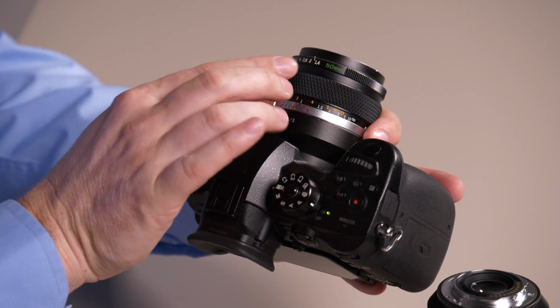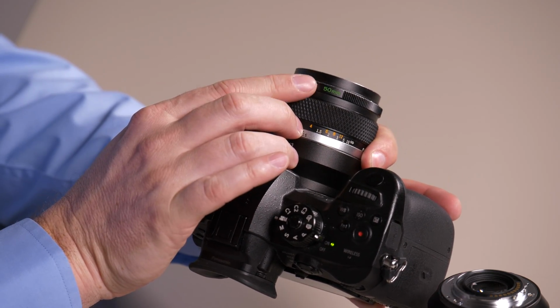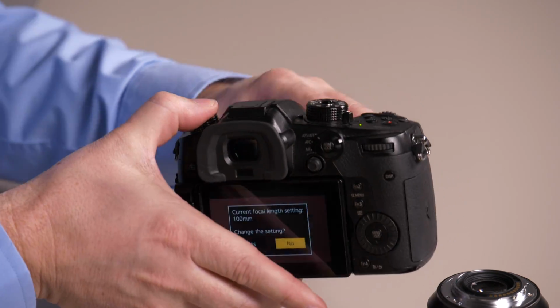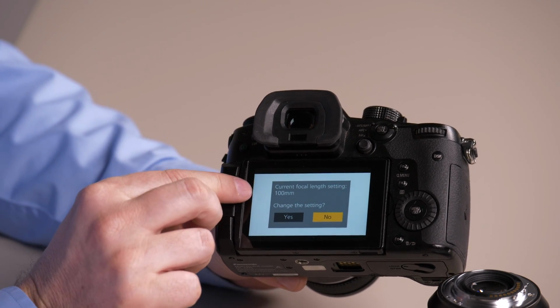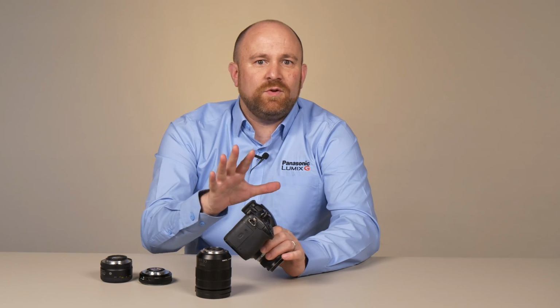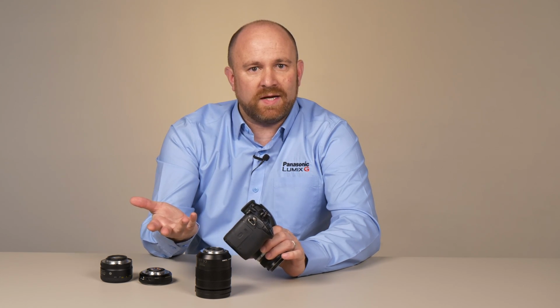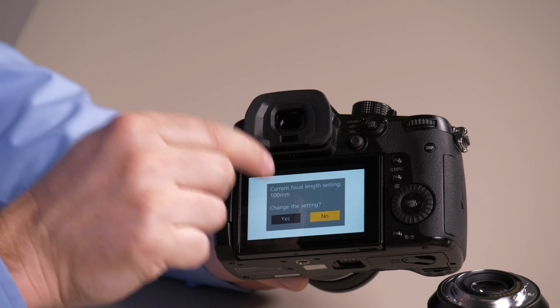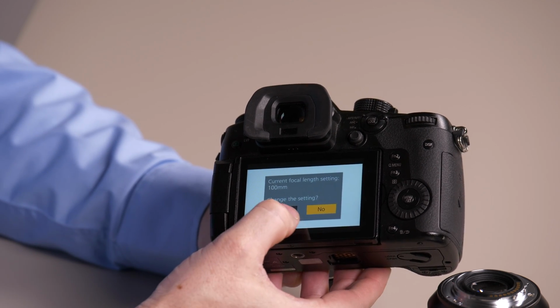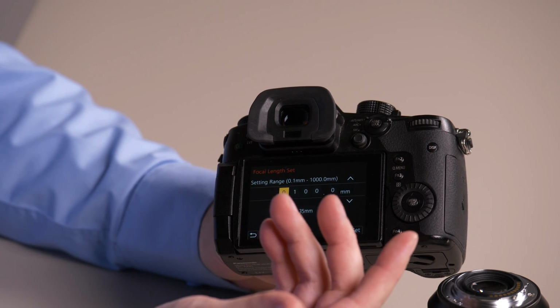Now, if we look right here, this is a 50 millimeter lens. However, in the screen here, it's saying it's currently 100 millimeter. Now, some of you might think, well, that's set correctly because Micro Four Thirds has a 2x crop factor. That's not correct. We need to set this to 50 millimeter. So you want to say yes to I want to change this.